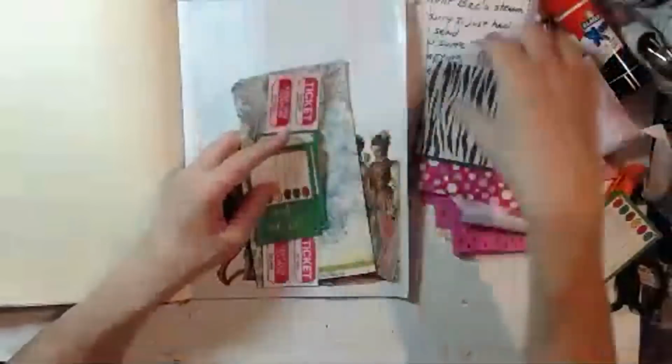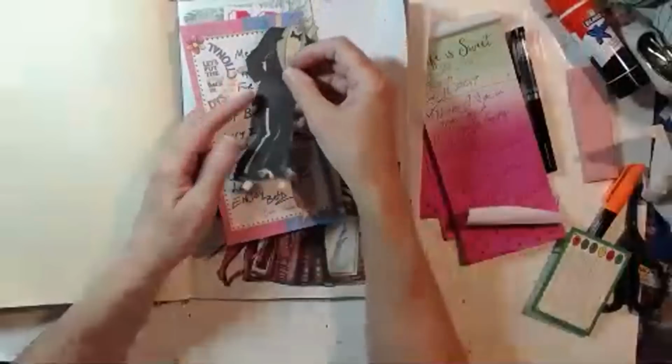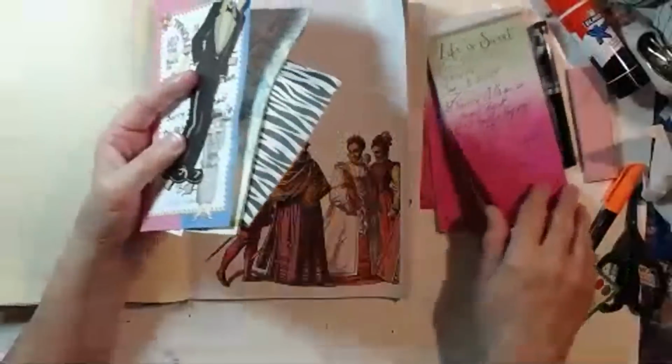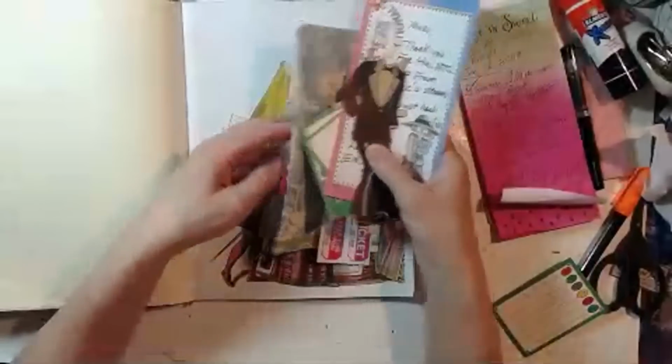Keep the Valentine out. These are really cool. Thank you. And I love the little paper doll. Where's the other one? Do I have it here? It must be in here someplace. Maybe I put it back in the envelope.